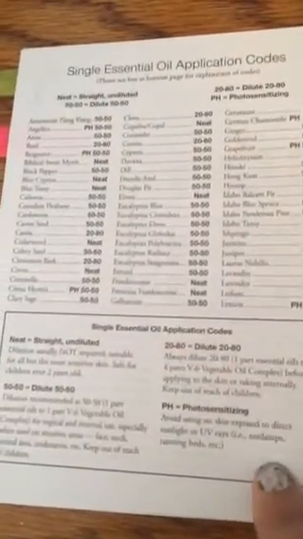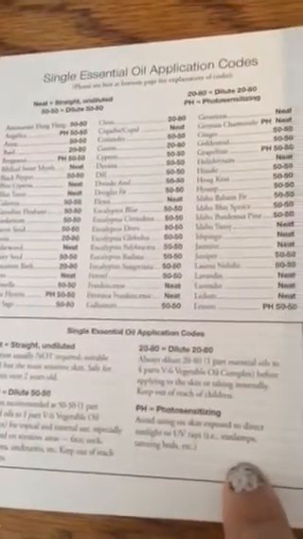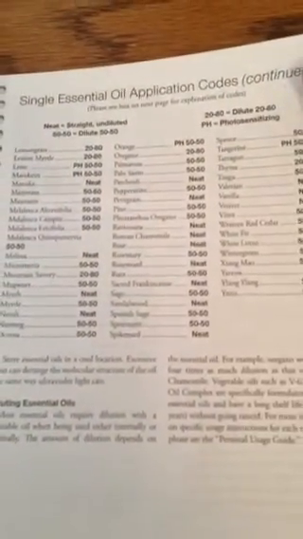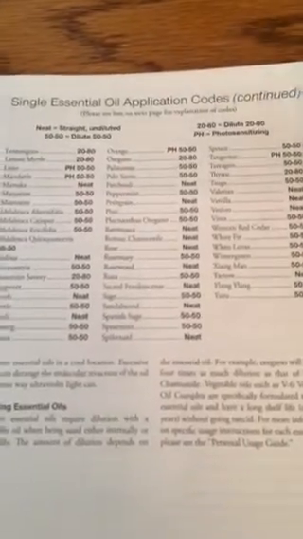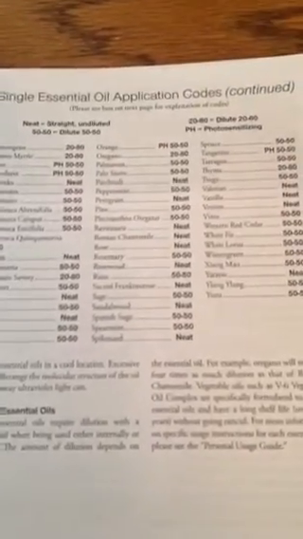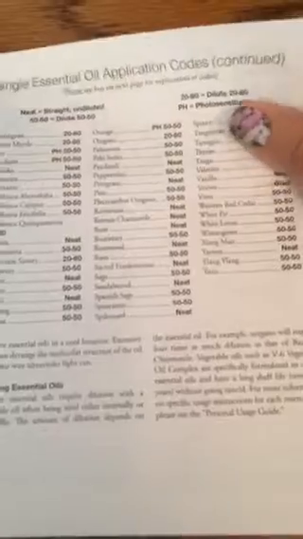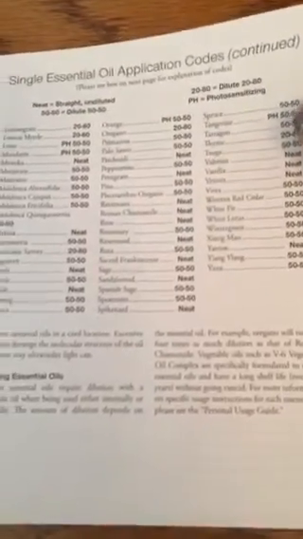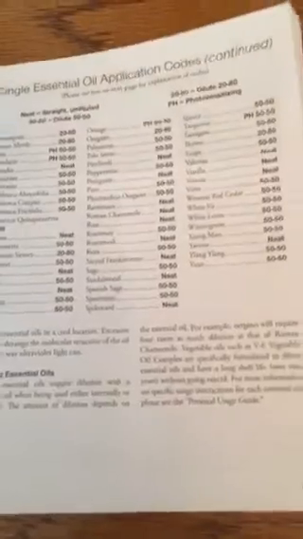Neat means no carrier oil necessary, and the legend is right here to break that down and explain it to us. Most of us just drop, I always explain part for part. Part oil, 1 drop for 1 drop, works great for everybody. But it's also listed here to remind them once again.